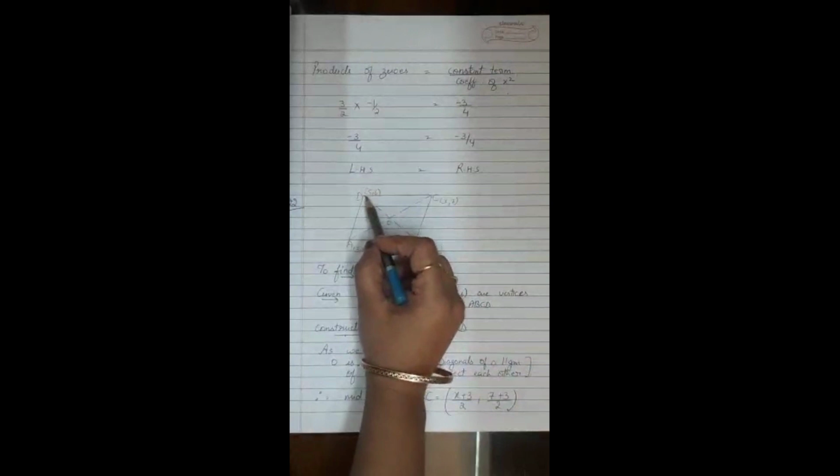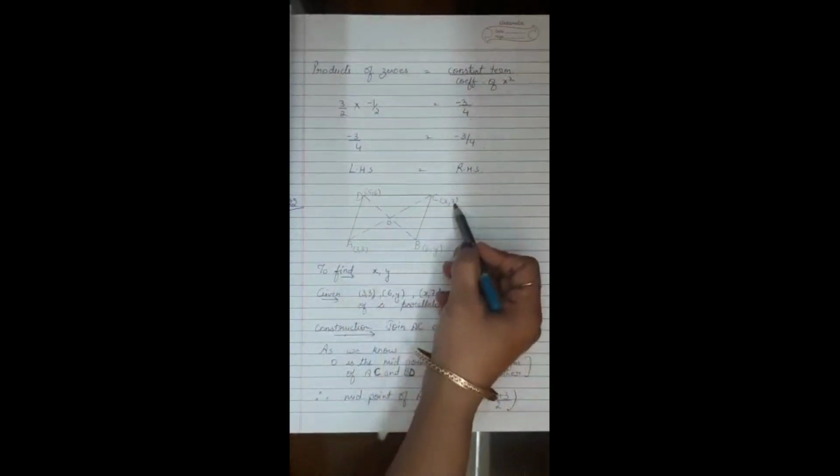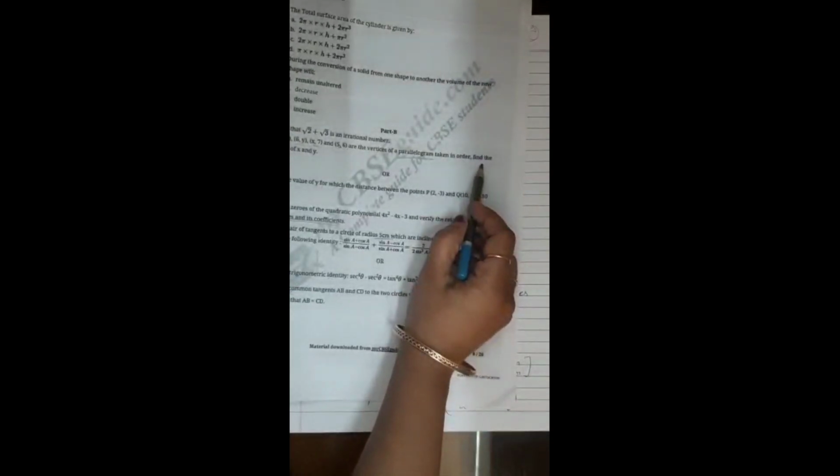It is very important, so make a figure. You know how the parallelogram is made. Make a parallelogram, put the vertices, name them. Now in this question they asked us to find out... Now how will we do the question?